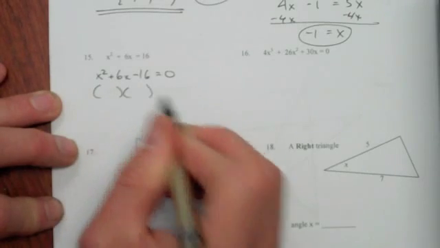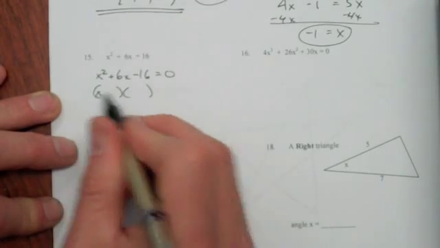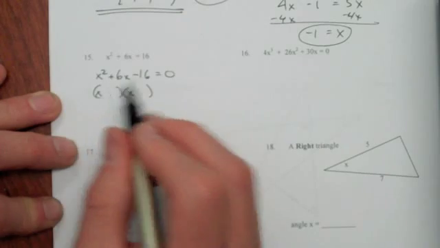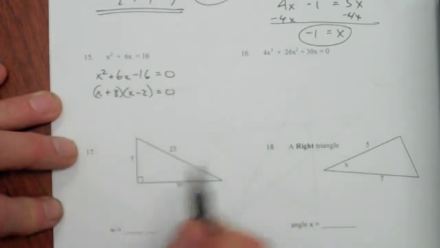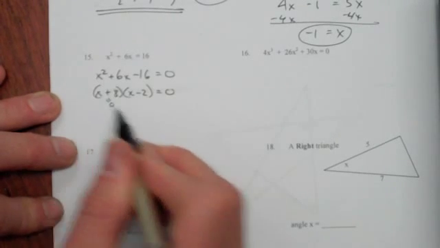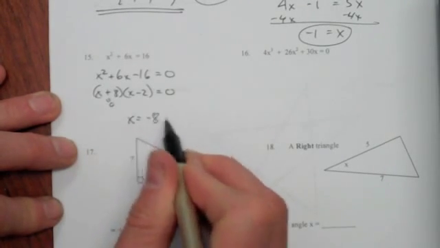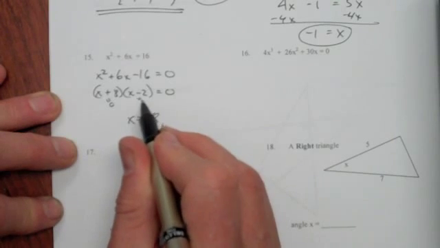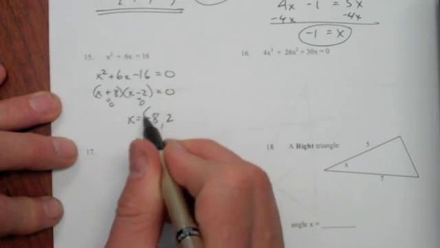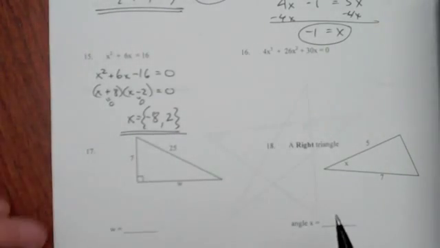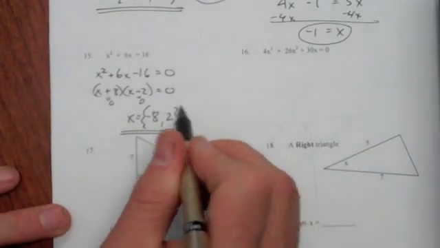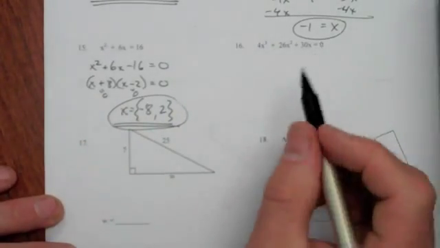See if you can factor this. Two numbers that multiply to make negative 16 that add up to make positive 6 are plus 8 and minus 2. The only time this is going to be 0 is when x equals negative 8, or that's 0 when x equals positive 2. Brackets, though, don't put parentheses. Alright? So there's that solution. I guess I should be circling my solutions.